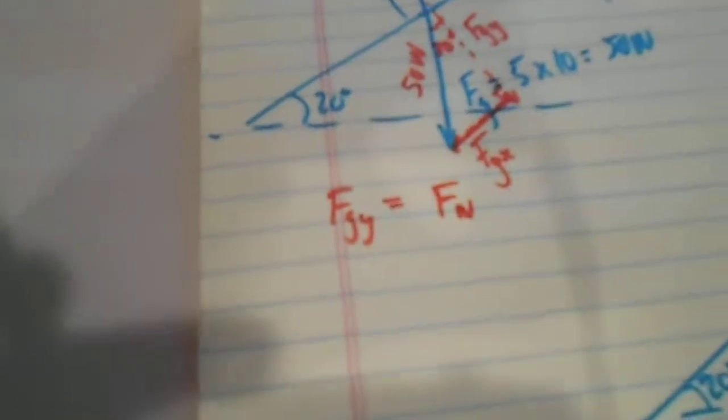And you know that the force of gravity in the y direction is going to balance out with the normal force, because this block isn't accelerating in the y direction. It's just going to move down the slope, in the x direction. So whatever I solve for in the force of gravity in the y, it's going to equal my normal force. And then I can solve for the force of gravity in my x.